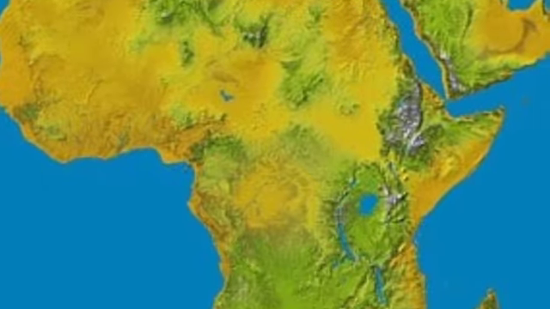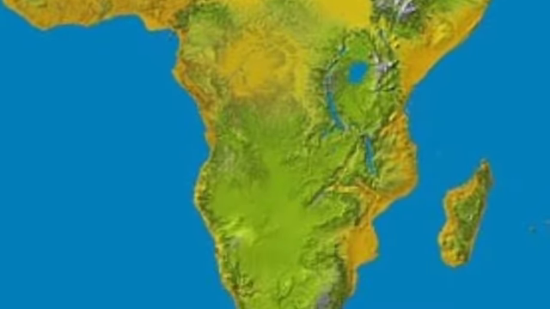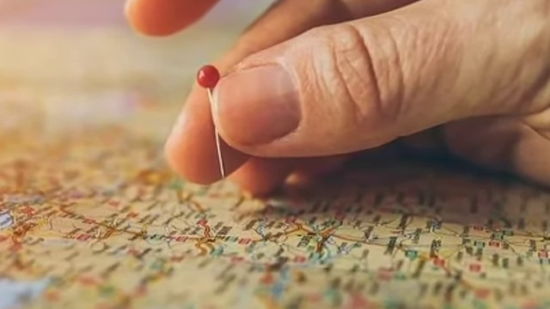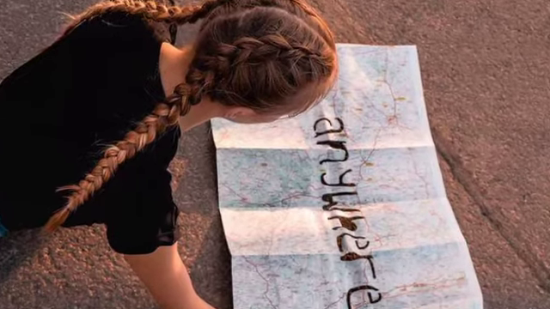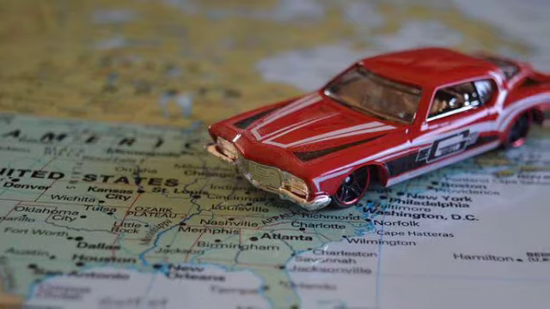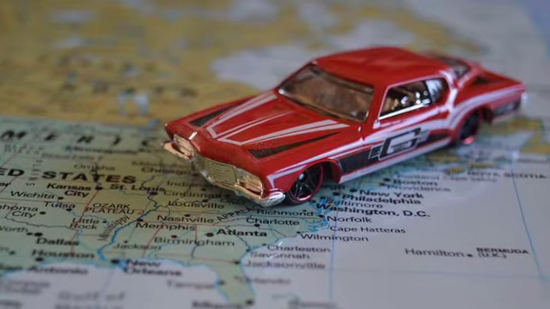We can draw maps on a flat surface to show continents, countries, cities, and even neighborhoods. You can draw a map of your school and show all the details on it. In this way, a map is better than a globe.